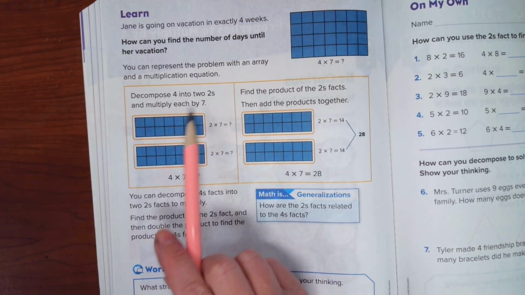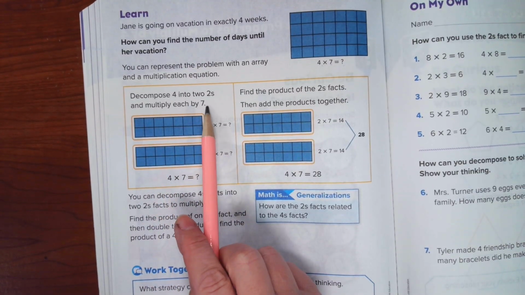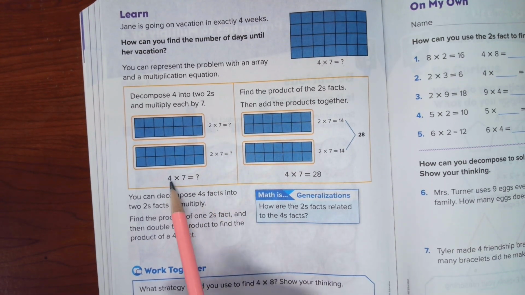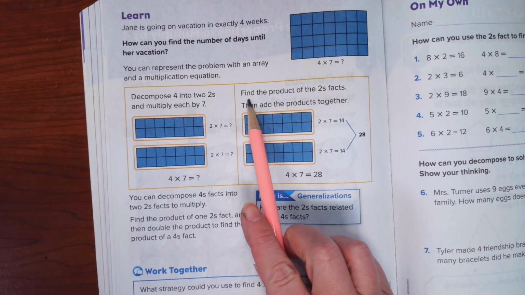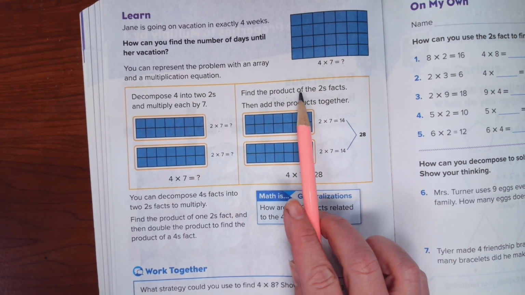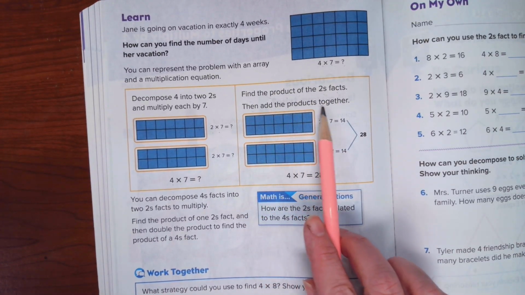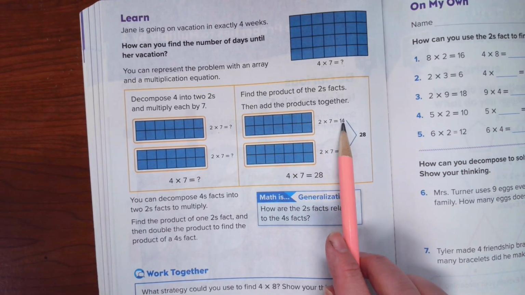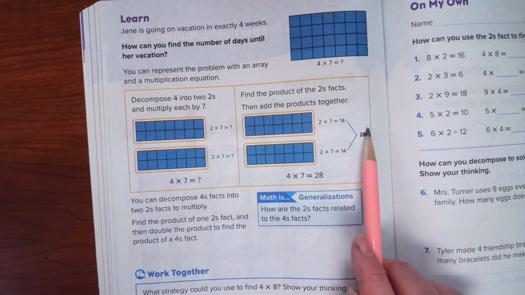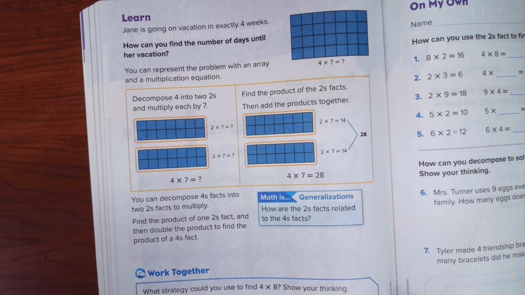Decompose 4 into 2 2's. So we broke it apart. And multiply each by 7. So 2 times 7 and 2 times 7 is 4 times 7. Find the product, which is the answer to a multiplication problem, of the 2's facts. Then add the products together. So 2 times 7 is 14. 2 times 7 is 14, and then we compose them to get 28. So 4 times 7 is 28.